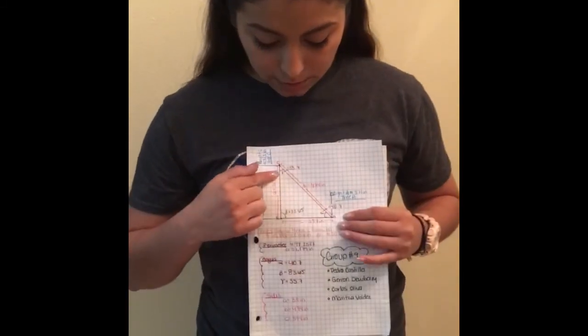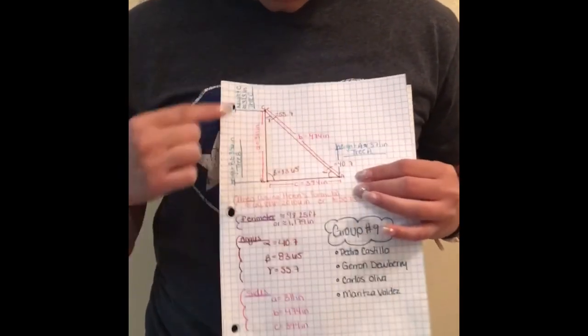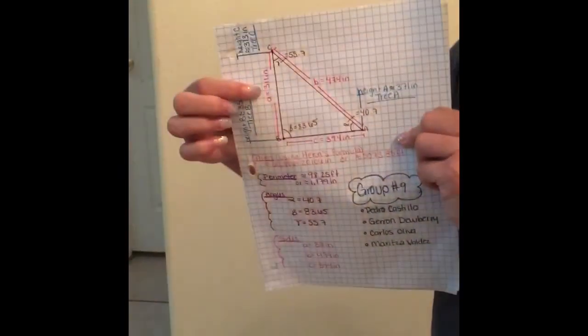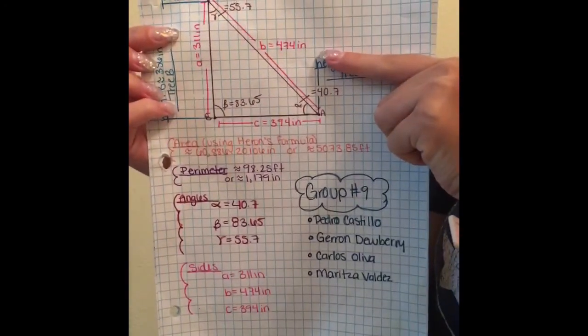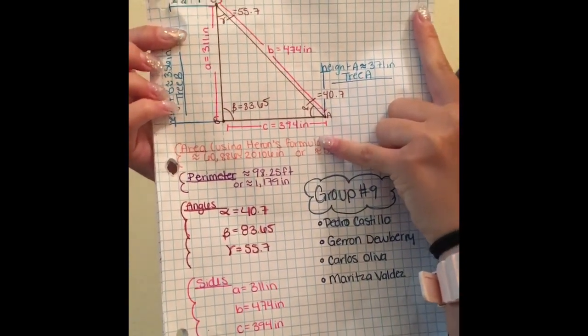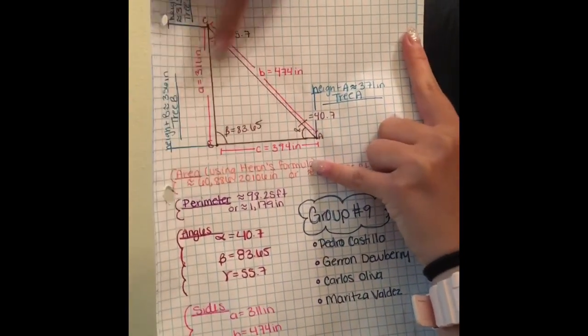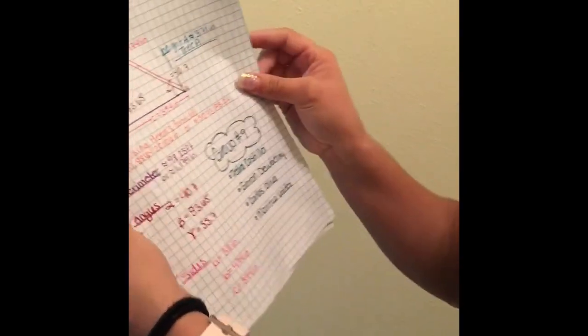Here I will show you the triangle that our tree formed. It was approximately this shape. Side length A was 311, side length B was 474, and side length C was 394 inches. We used those lengths mainly for the area using Heron's formula.